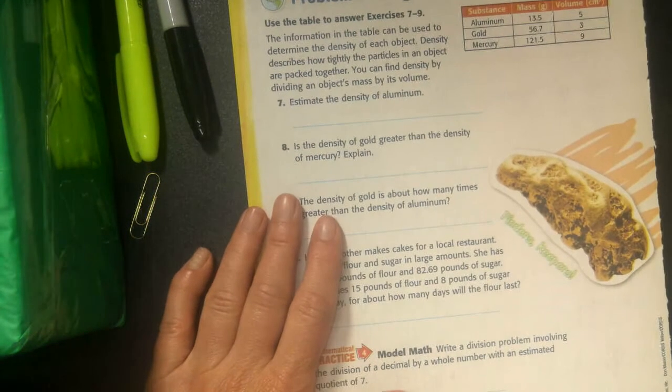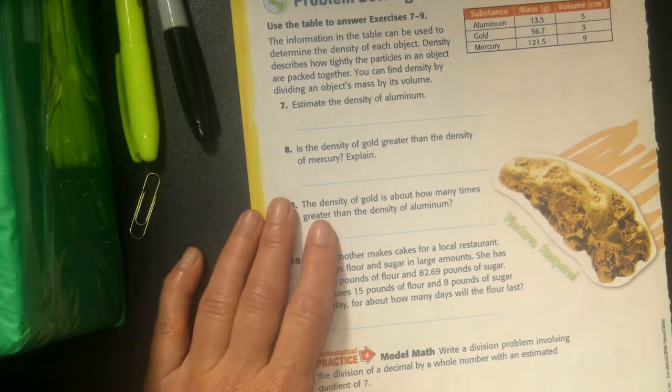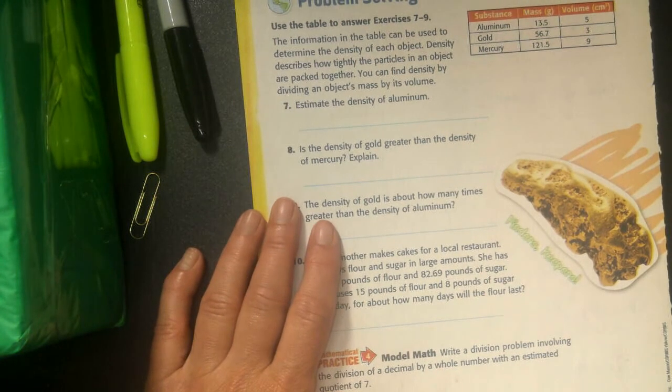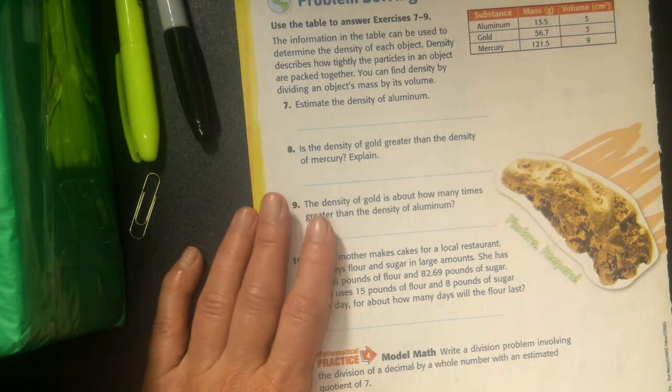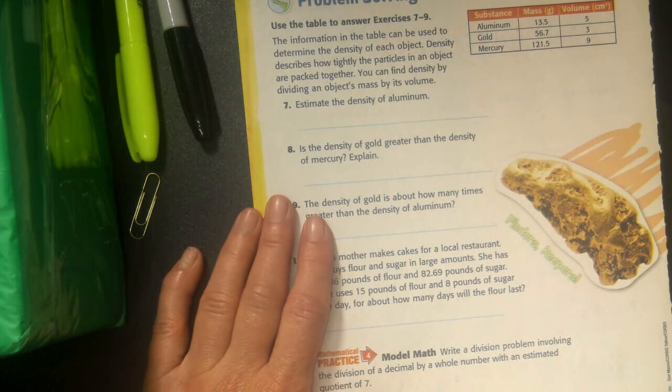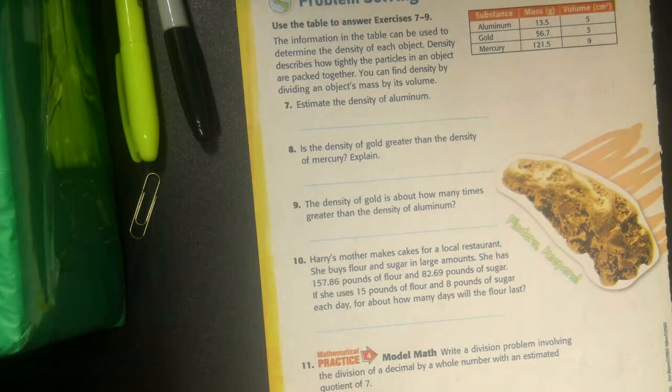Is this where you had problems, Brian, on the back? Is he still here? Maybe he's... Yeah, this is where you had the problem on the back. Okay. So, on to the back.